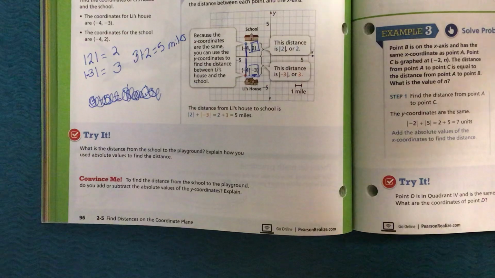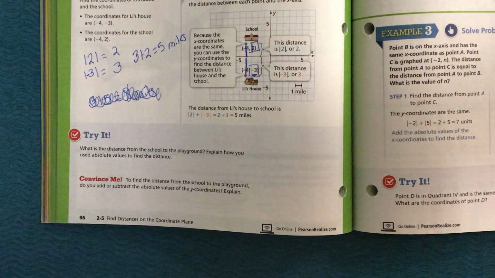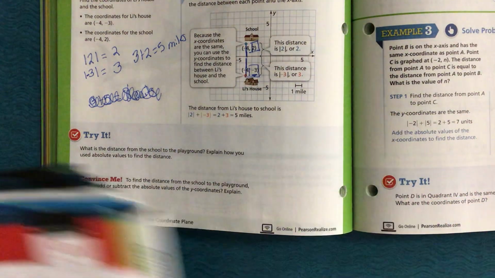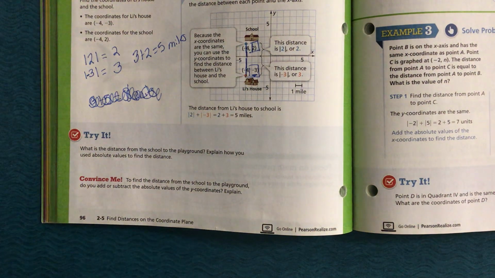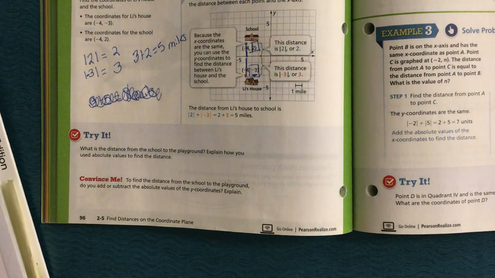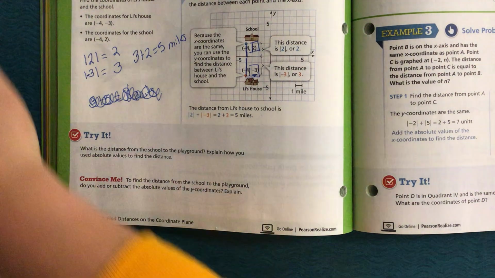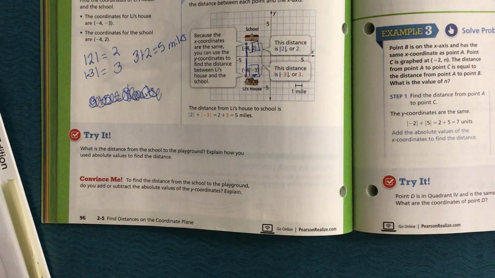This is a place that you could pause the video and try this problem and then check your work. So pause the video, think about how you find the distance between the playground and school, and then check your work with mine, okay?